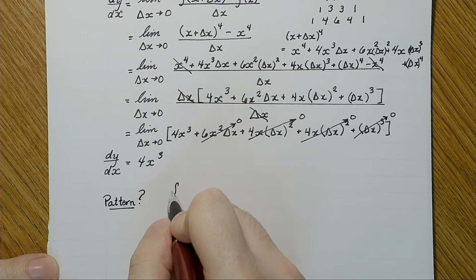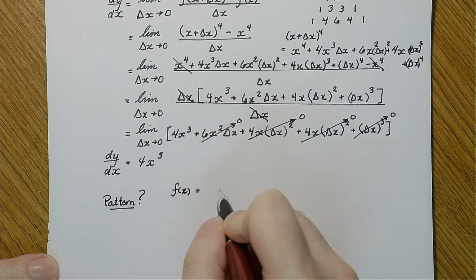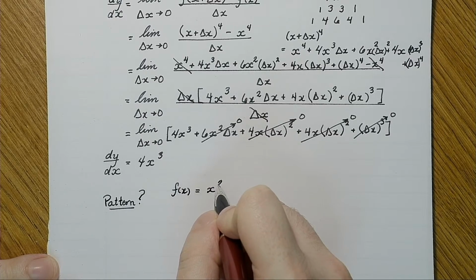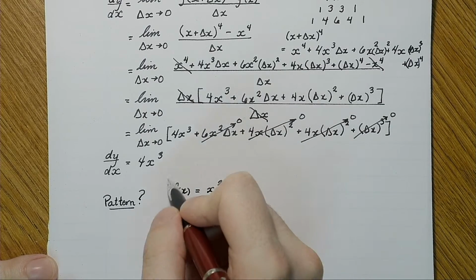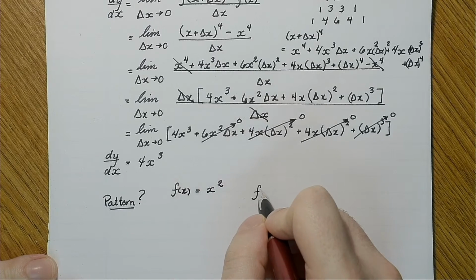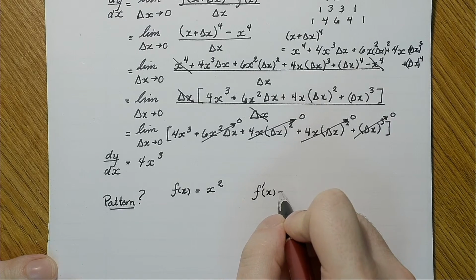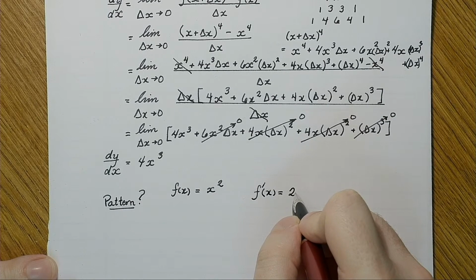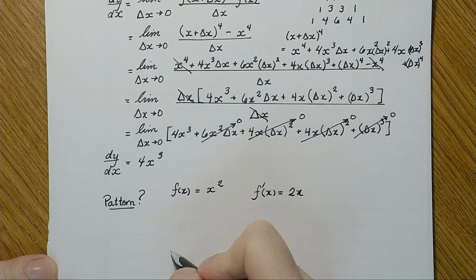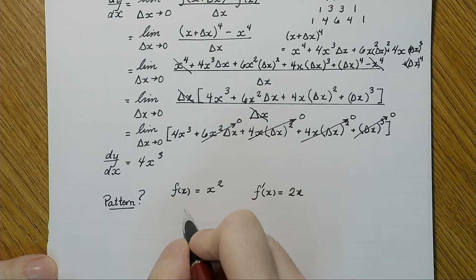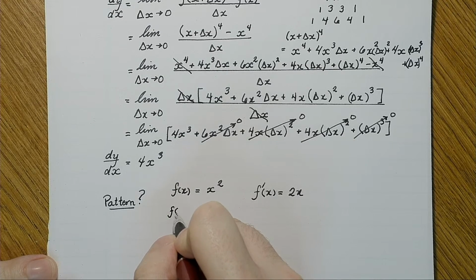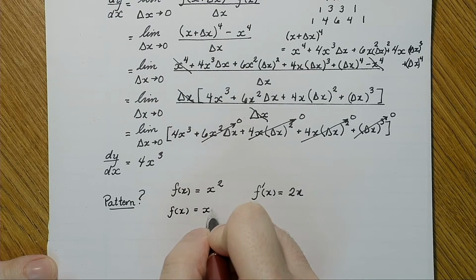So here we had x squared, and this is from our previous lectures. For this function, x squared, we found that the derivative, using our definition, was 2x. And similarly, we have x cubed.